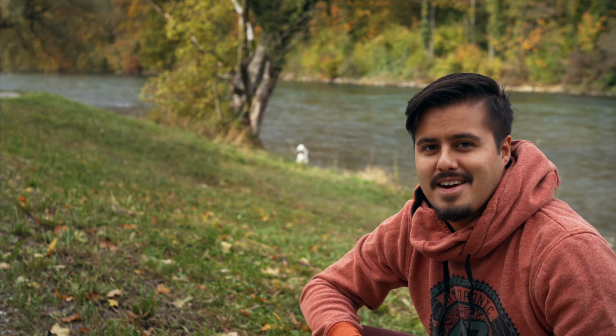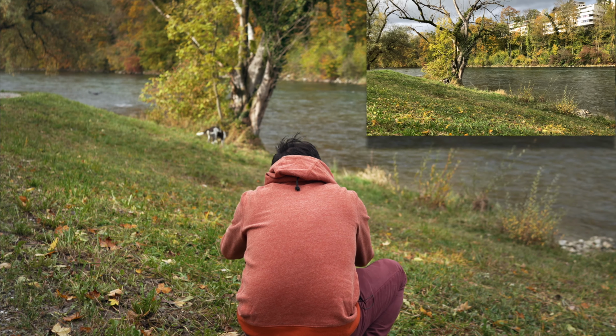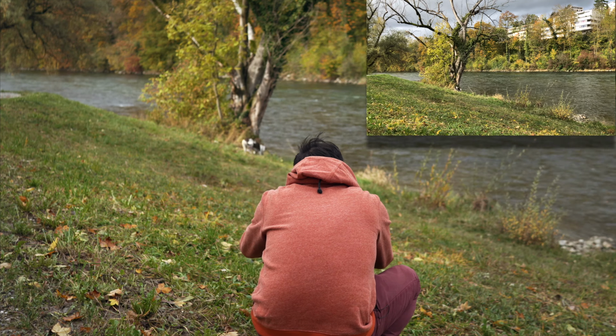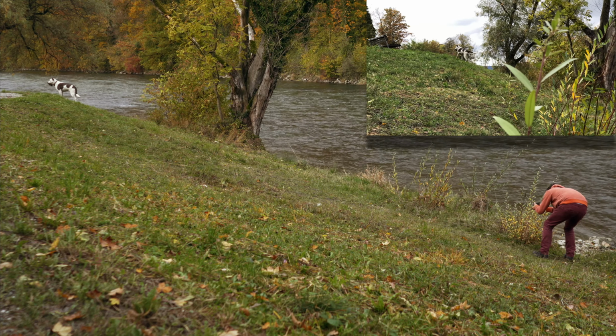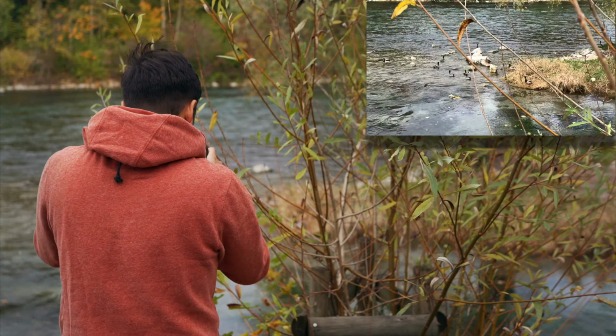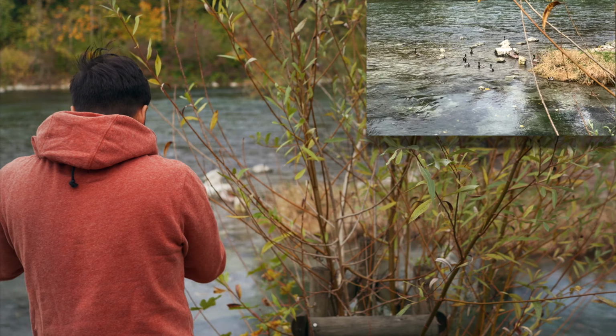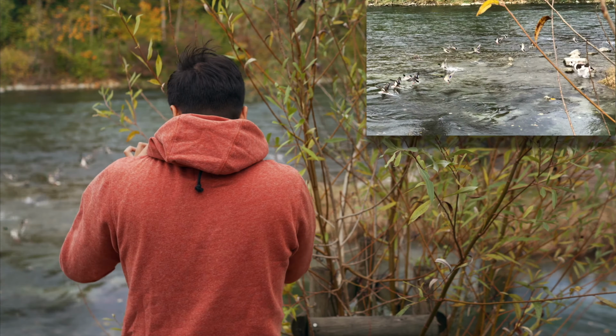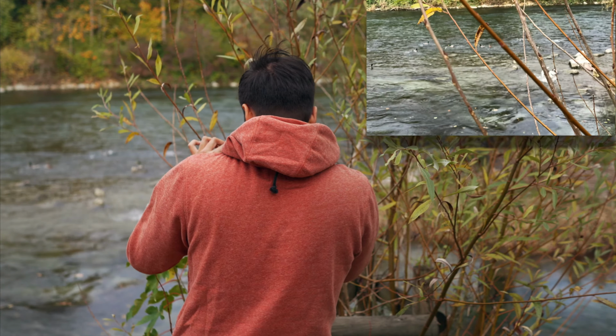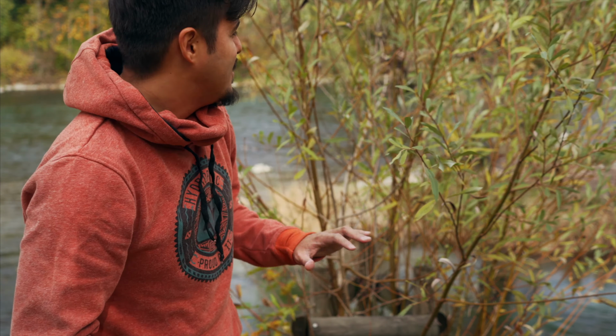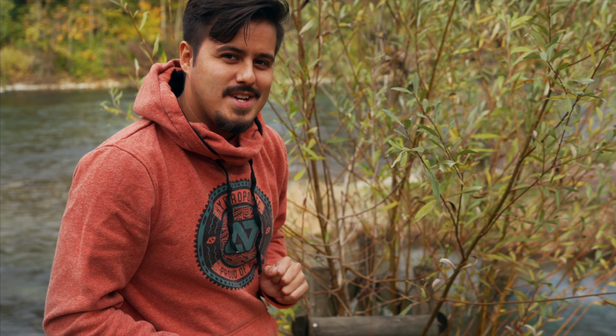It's a dog over there. Beautiful. Did you see that? I just got a really nice shot. That's gonna look really nice.